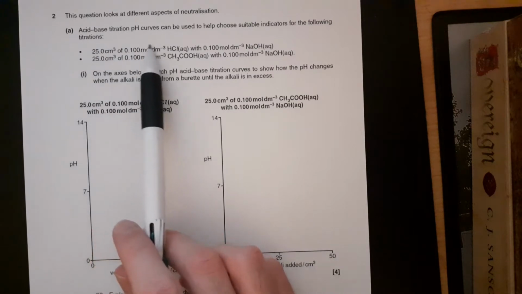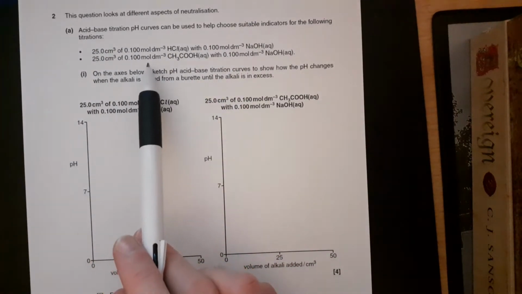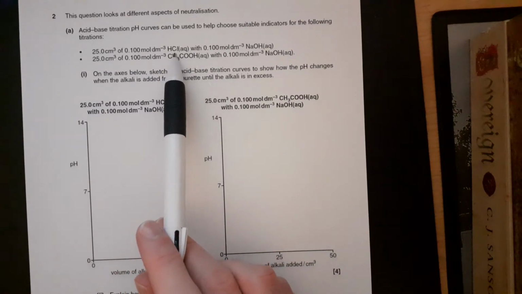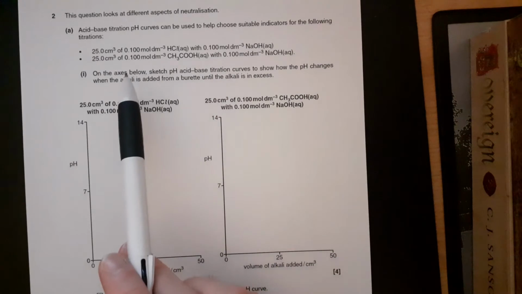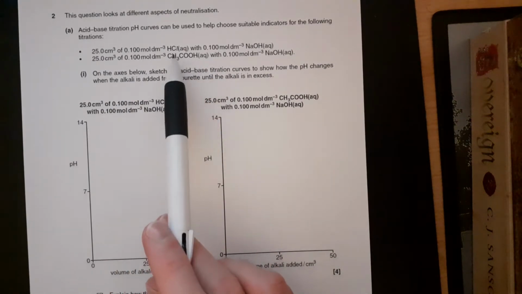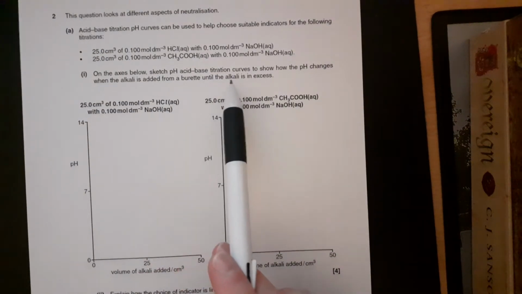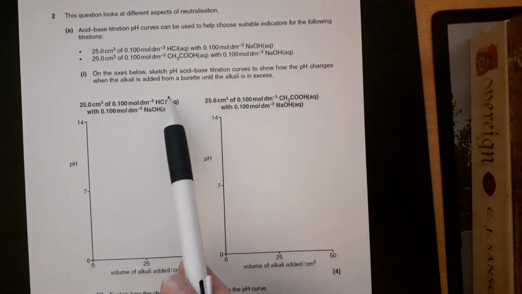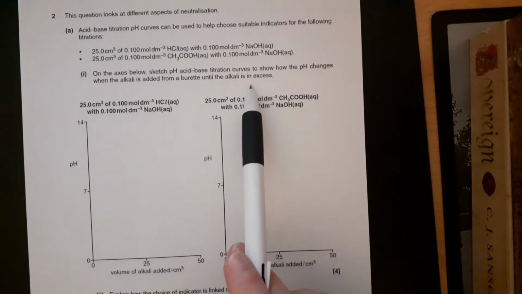So an acid-base titration curve can be used to choose suitable indicators. We've got one with hydrochloric acid and sodium hydroxide, and they're at the same concentration. And we've got one that is the same, but they've got ethanoic acid instead of hydrochloric acid. Sketch a pH acid-base titration curve to show how the pH changes when the alkali is added from a burette until the alkali is in excess.